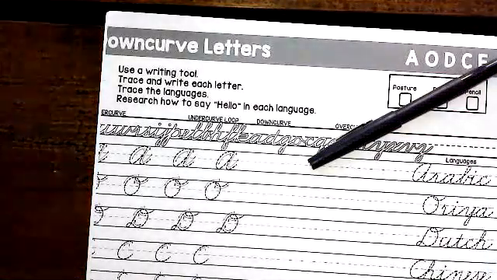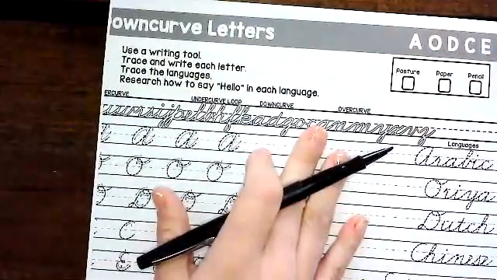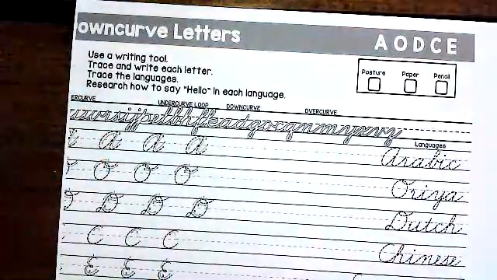It's a new year. So that means new adventures in cursive writing. So we are moving on to capital letters. Now, this week in your classroom, you will be receiving a packet that has quite a few letters in it. So I'm just going to talk through this before we go into the actual writing. You will be starting with capital A, O, D, C, and E.